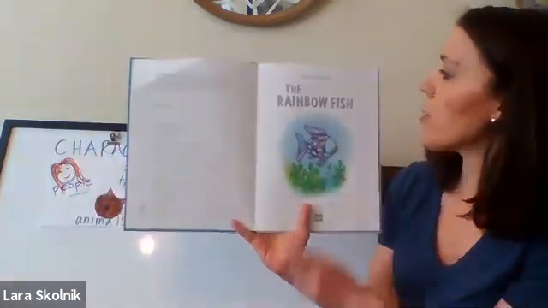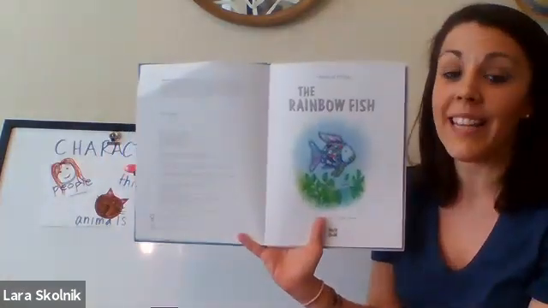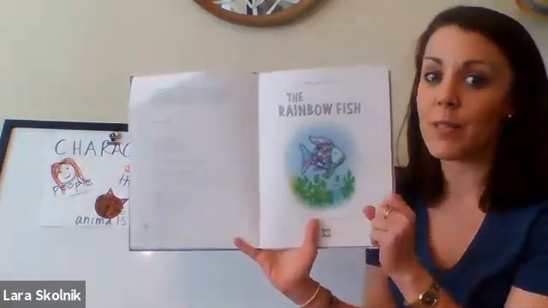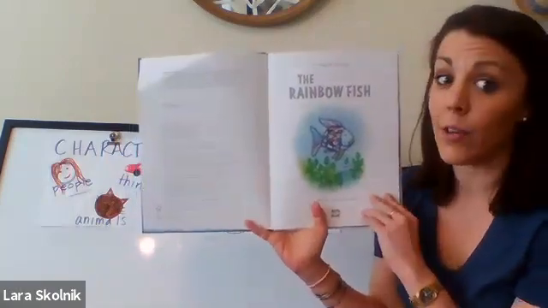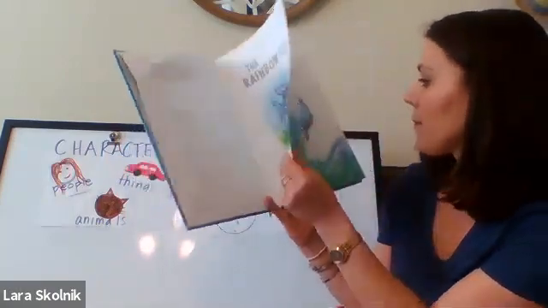The Rainbow Fish by Marcus Pfister, and he did both jobs. He is the author and the illustrator, and I think he did a great job with these pictures.